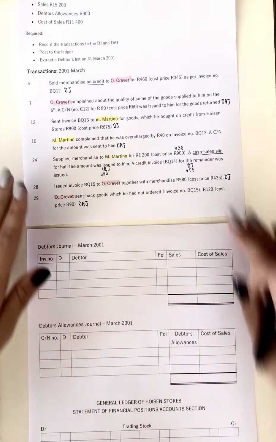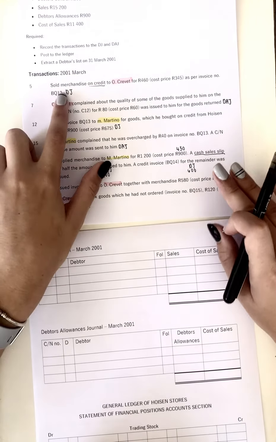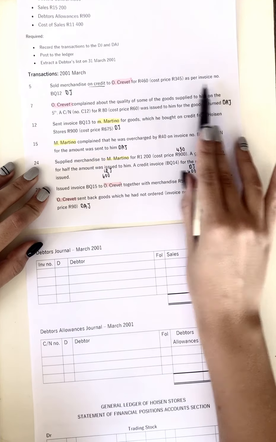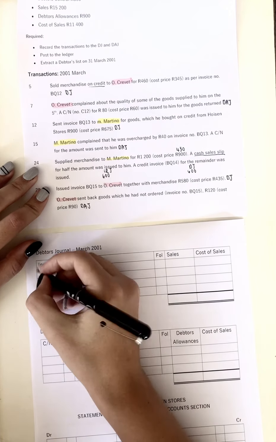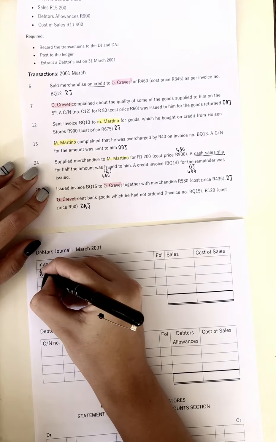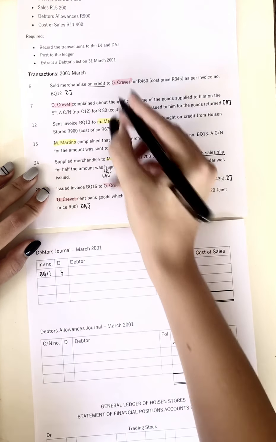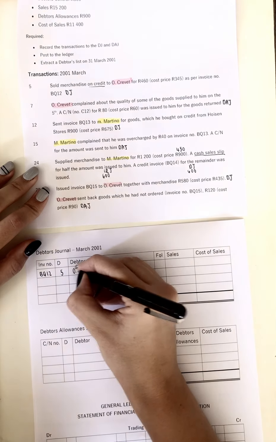Okay, here we go. Okay, so the 5th, we said is going to go in our DJ. So our invoice number, so we look for our invoice number, which is BQ12. So invoice number BQ12, the day is the 5th. My debtor was OCredit.